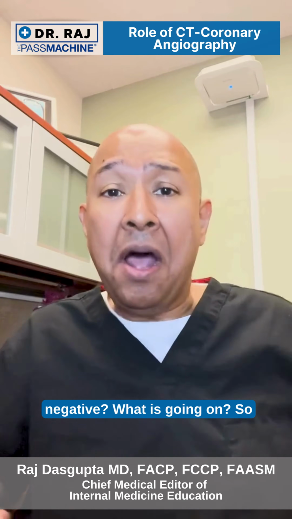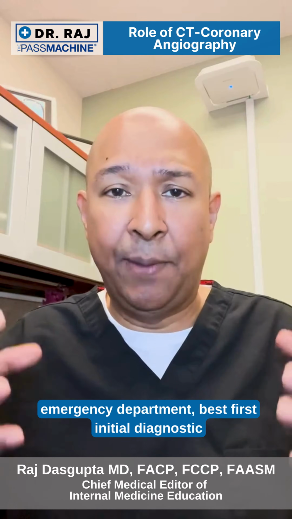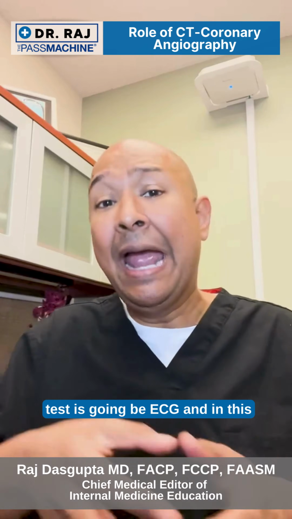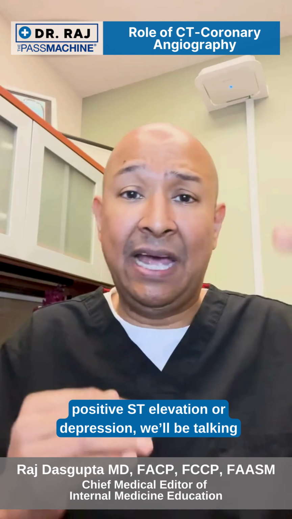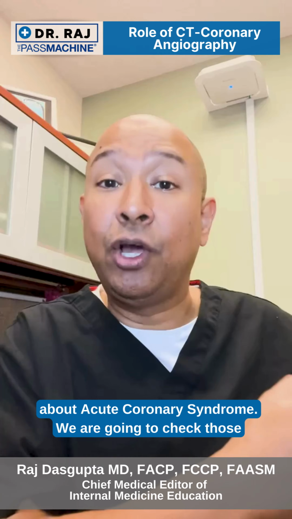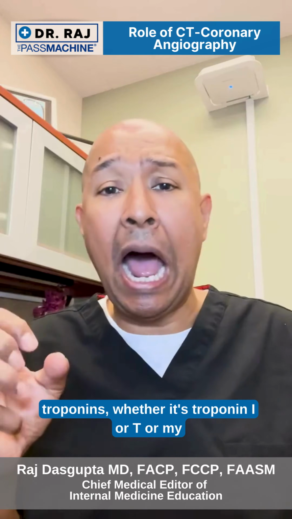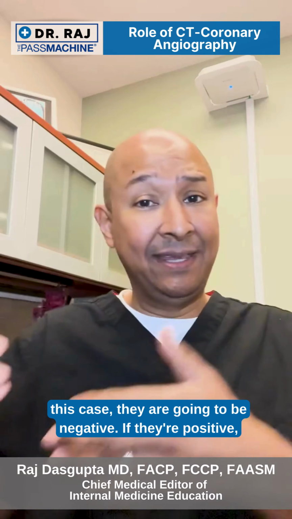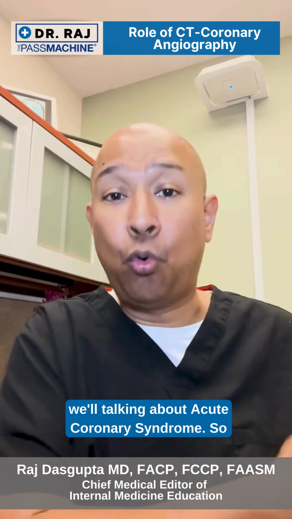What is going on? So anytime you see chest pain on the boards in the emergency department, the best first initial diagnostic test is going to be ECG. And in this example, it's going to be negative, because if it was positive, with ST elevation or depression, we'd be talking about acute coronary syndrome. We're going to check those troponins, whether it's troponin I or T, or my favorite, high sensitivity troponin. And in this case, they're going to be negative. If they're positive, we'll be talking about acute coronary syndrome.